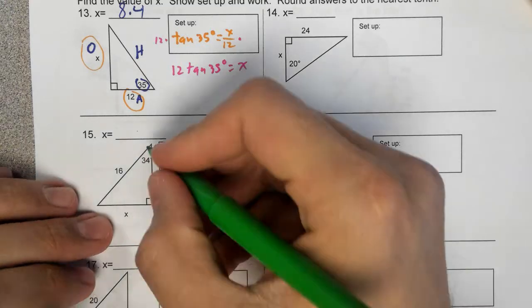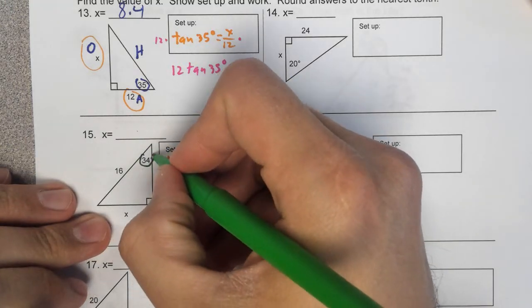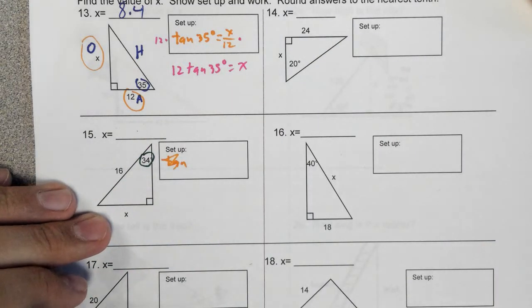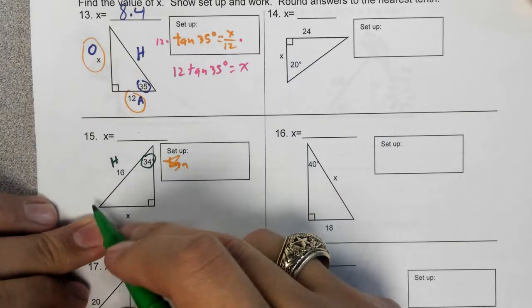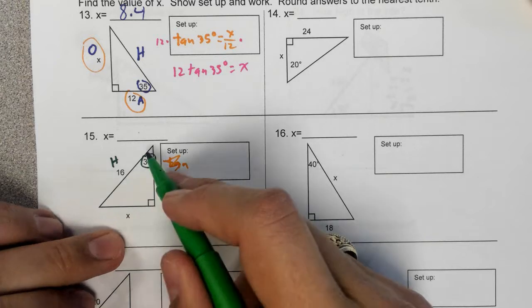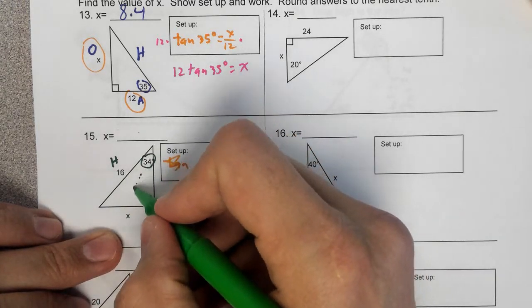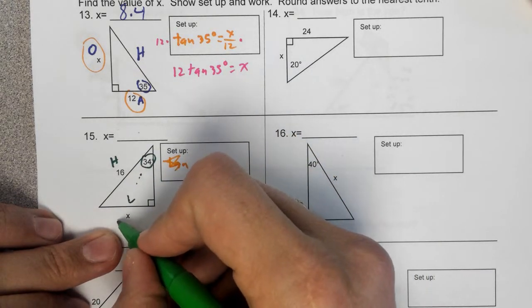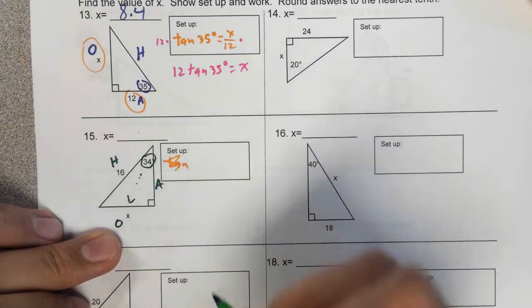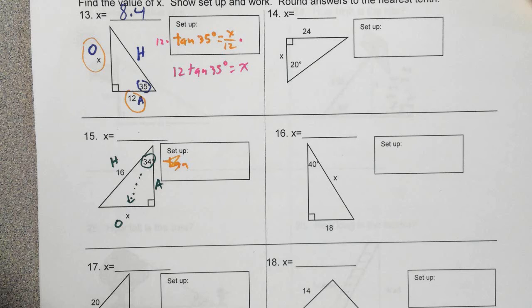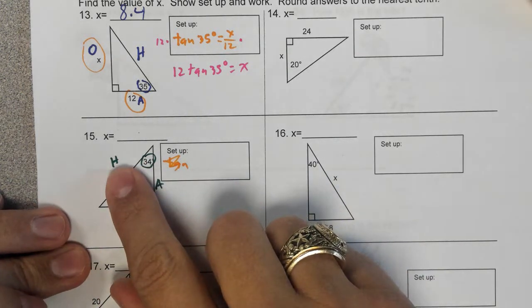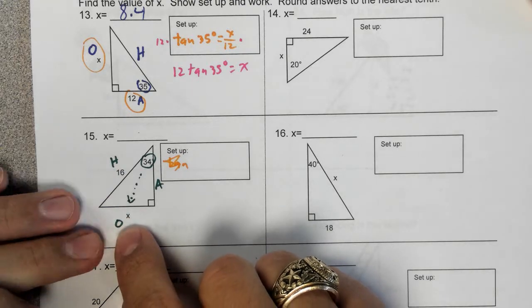We can go back to this one. Let's set 15 up. The angle we're given is 34 degrees up here. Let's figure out what trig function we need. This is my hypotenuse, longest side across from the right angle. Across from our angle, this is my opposite, and then the leftover side is my adjacent. We are given hypotenuse and opposite.